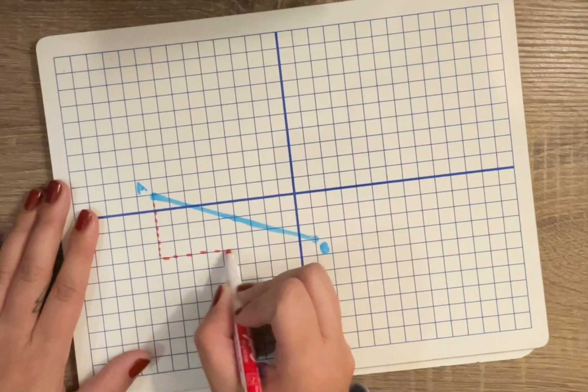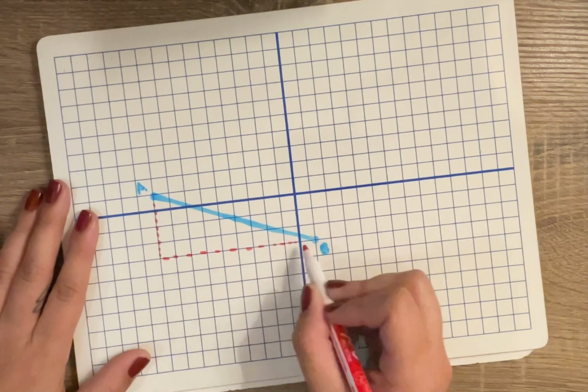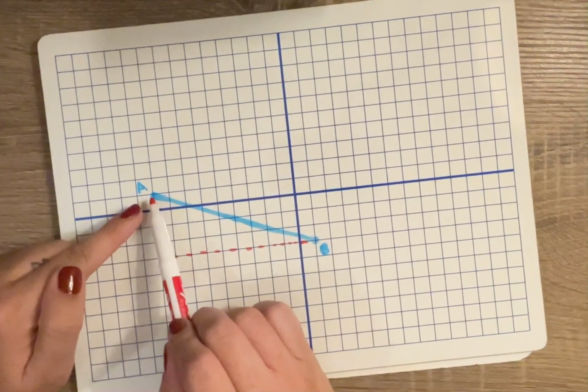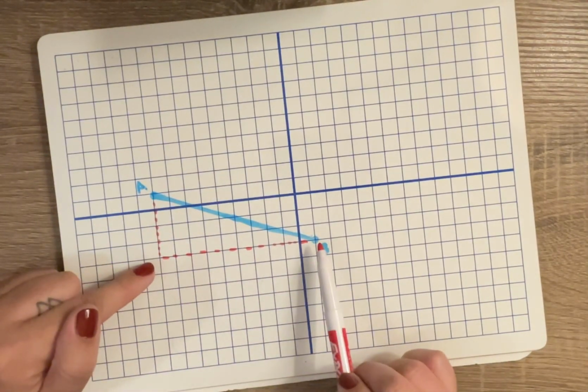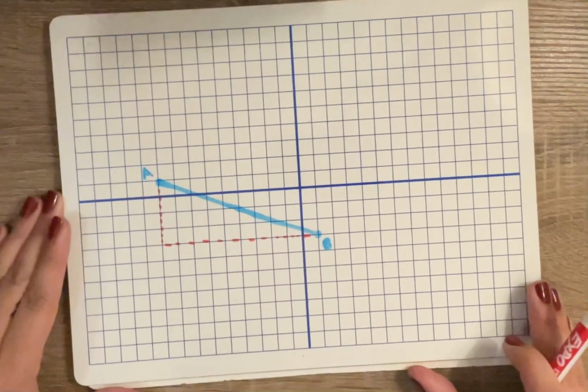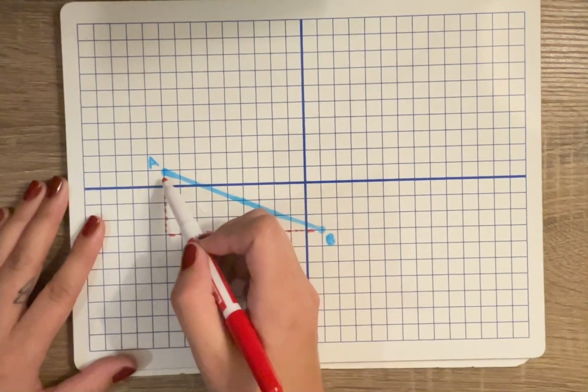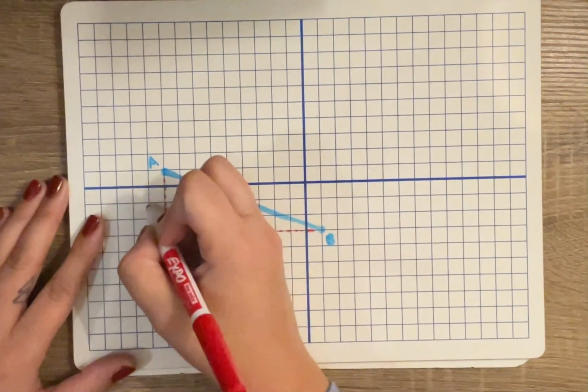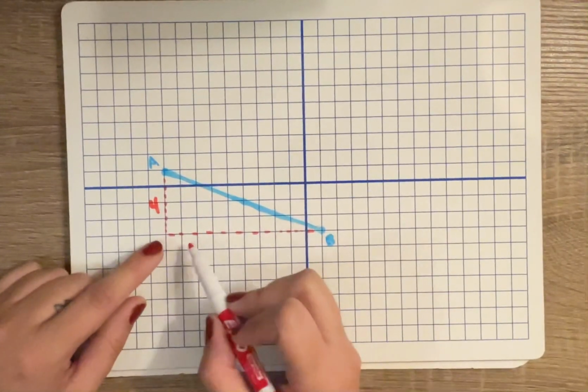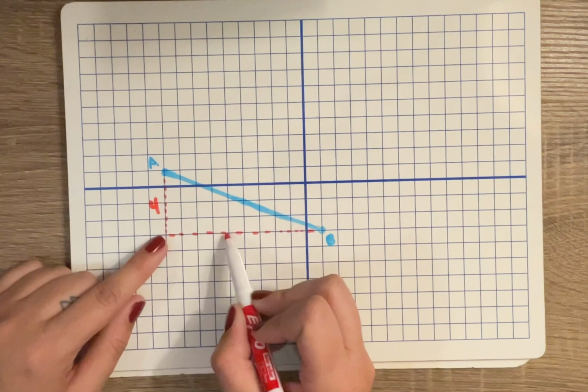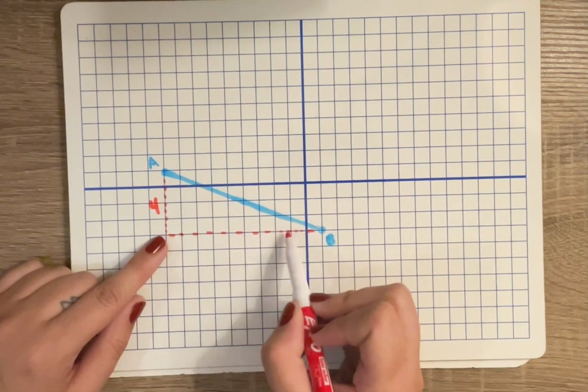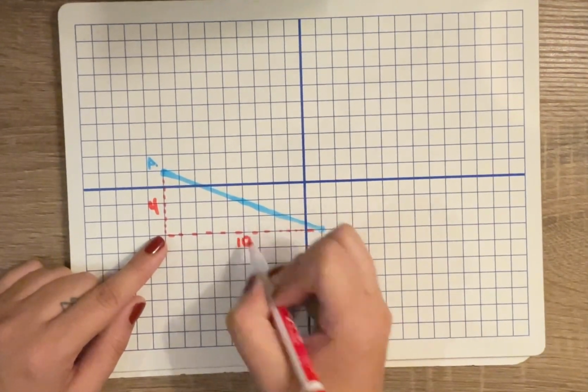So I'm looking at the vertical and horizontal distance that it takes to get from point A to point B, and I'm going to count what those distances are. The vertical distance is 1, 2, 3, 4. The horizontal distance is 1, 2, 3, 4, 5, 6, 7, 8, 9, 10.